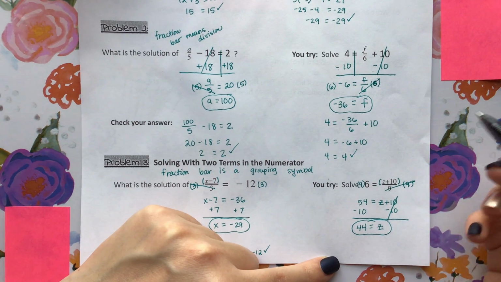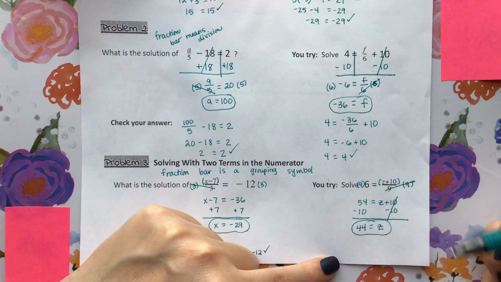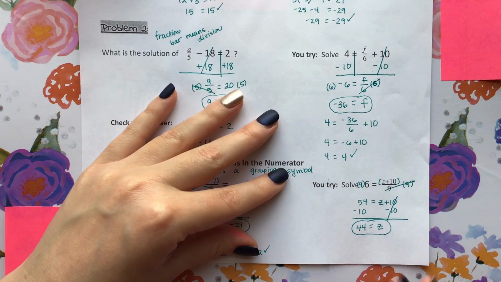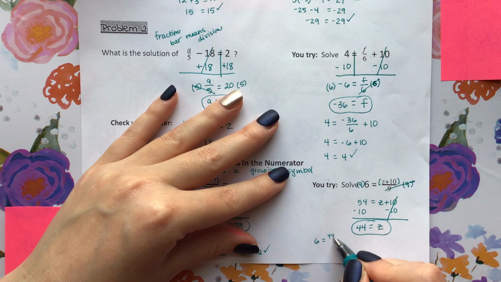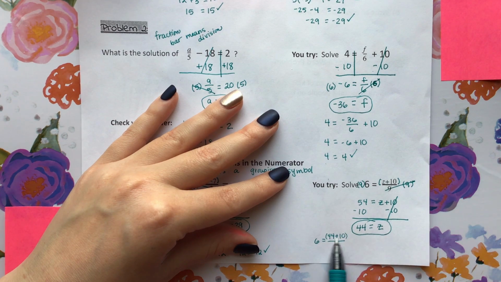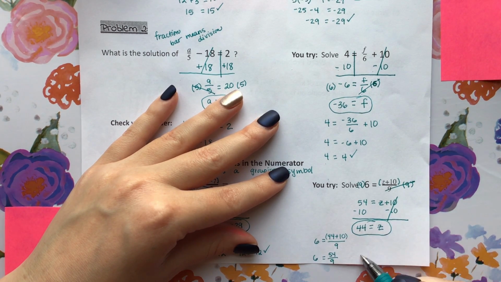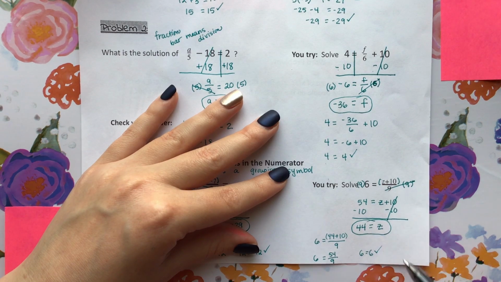To check my work, I'm going to take this 44 and stick it back into my original problem. So I have 6 is equal to 44 plus 10 over 9. Well, I'll put parentheses around it. Do the top first. So that's going to be 6 is equal to 54 over 9. 54 divided by 9 is 6, so I get 6 is equal to 6, and my work is correct.